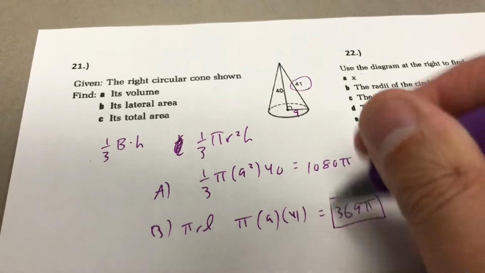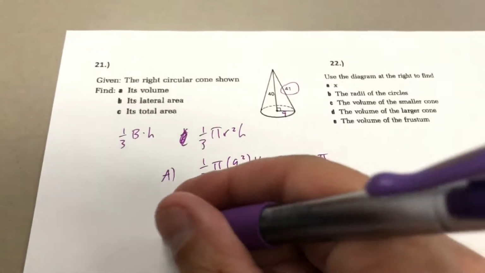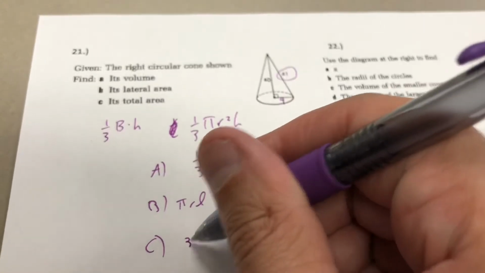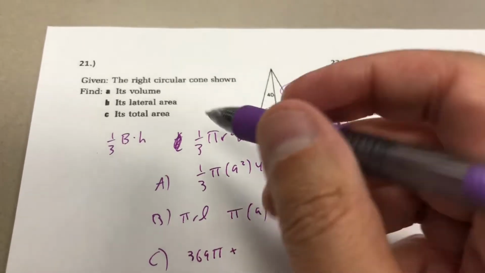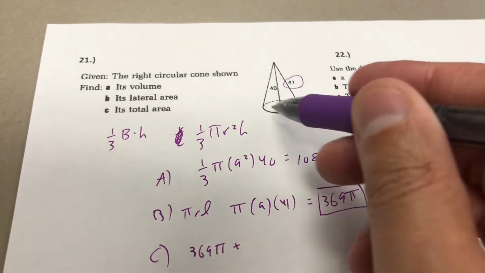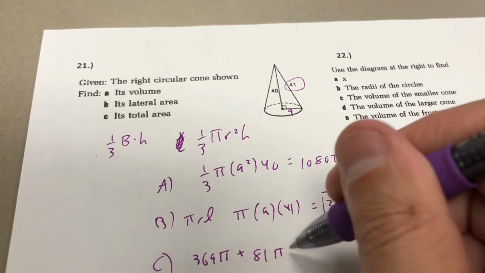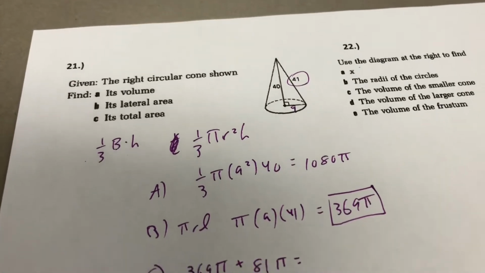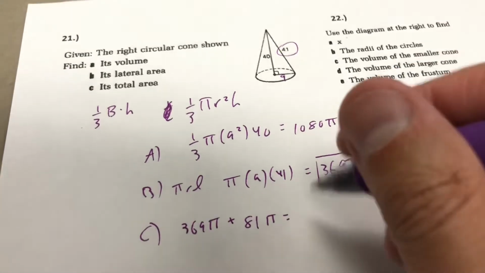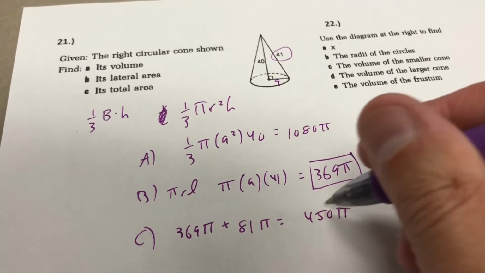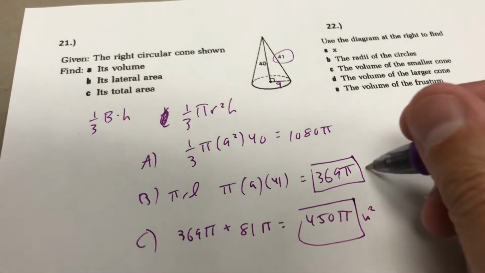If you wanted the total surface area, which they do ask for, you can take that 369 pi and add the base. The base area is a circle with a radius of 9. That's going to be 81 pi. And that's going to be 450 pi square units in the end.